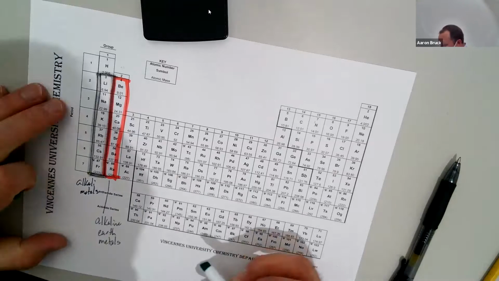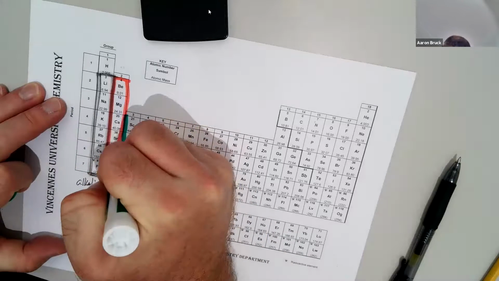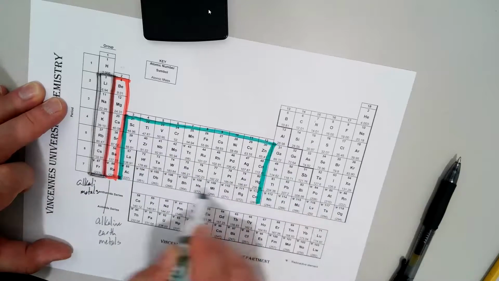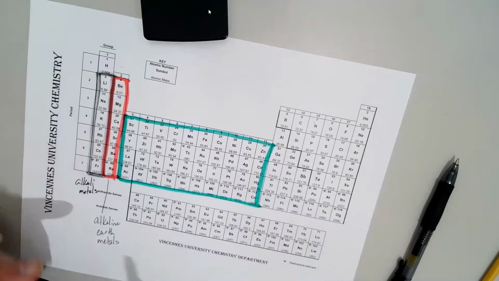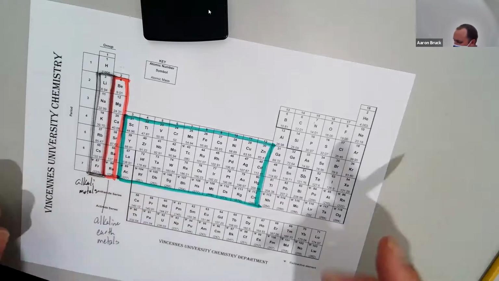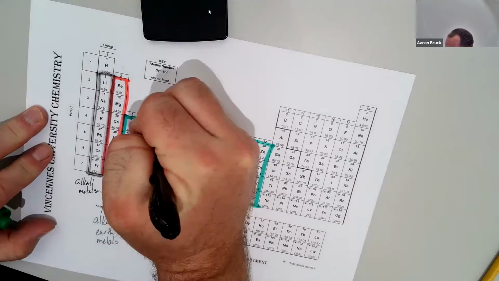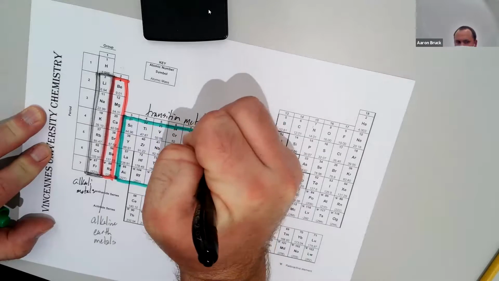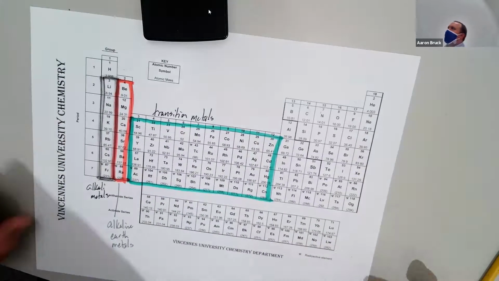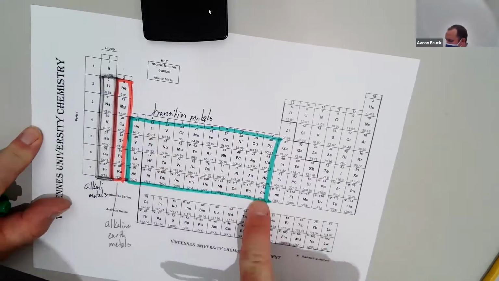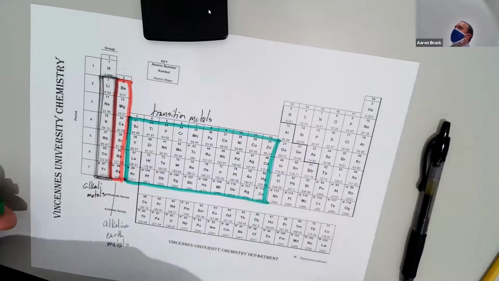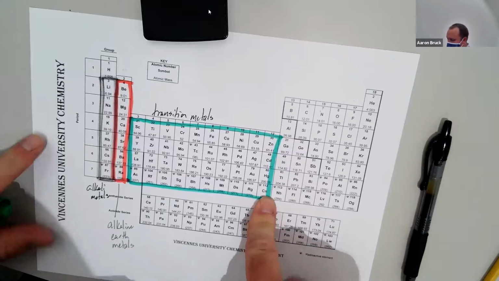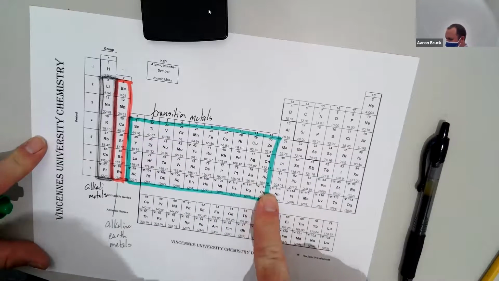In the middle here, we have two groups of substances. We have what are called the transition metals, so this big block in the middle from scandium on down, these are your transition metals.